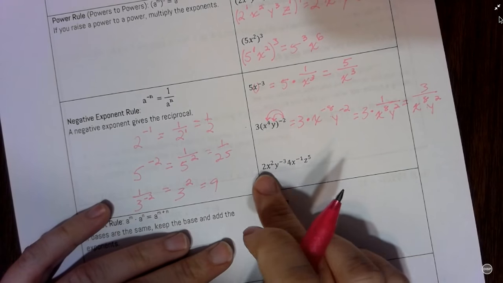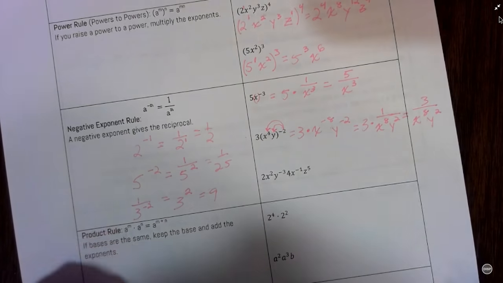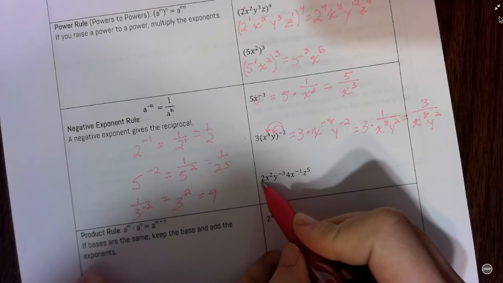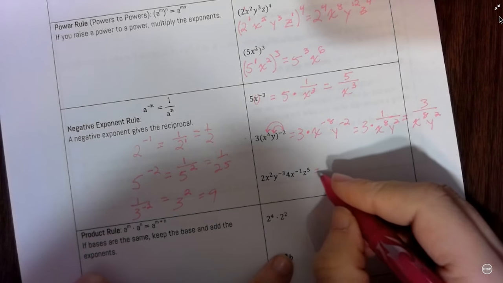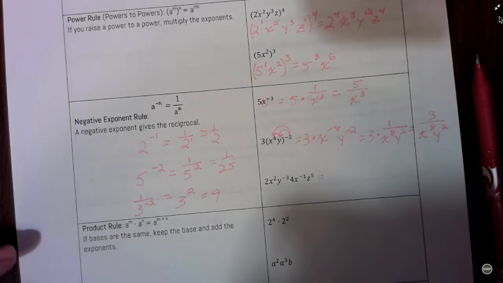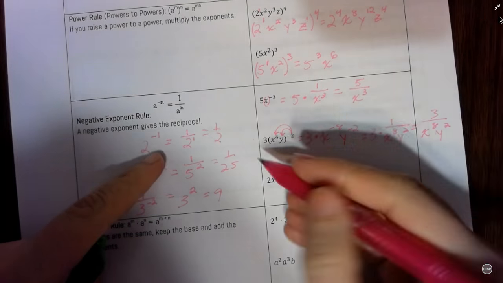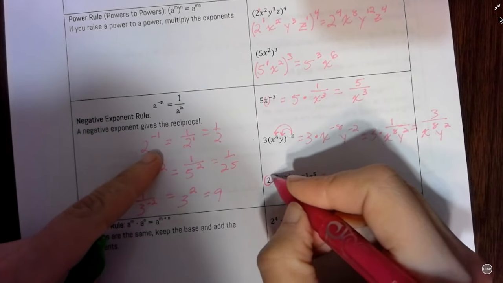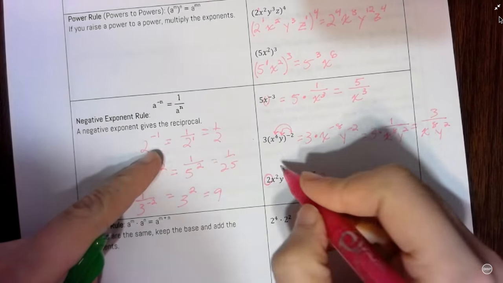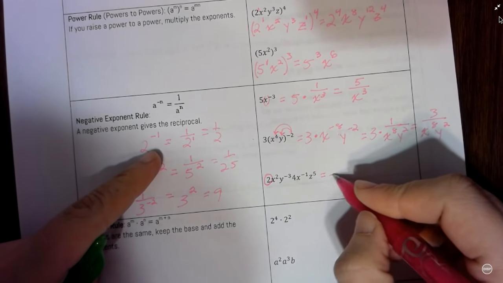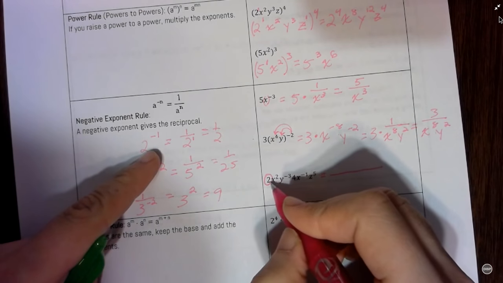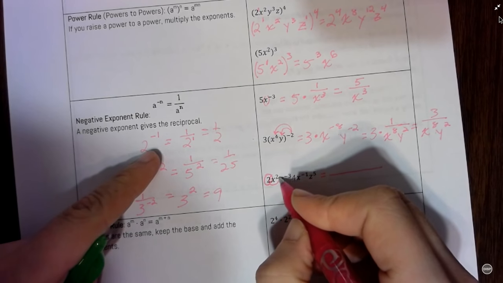And then finally, we have a little bit more complicated one. So notice the 2. I'm going to actually use 2 colors here. So notice this does not have a negative exponent. That's going to stay on top of my fraction. I know I'm going to have a fraction here. This is going to stay on top.